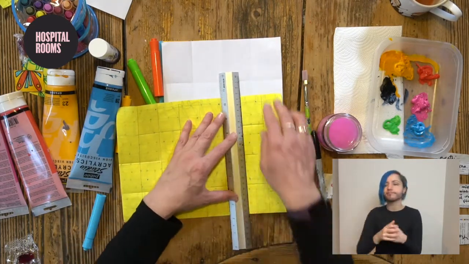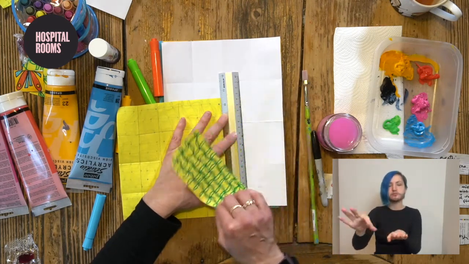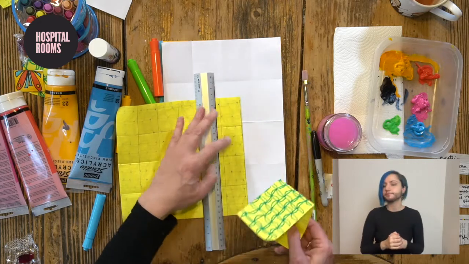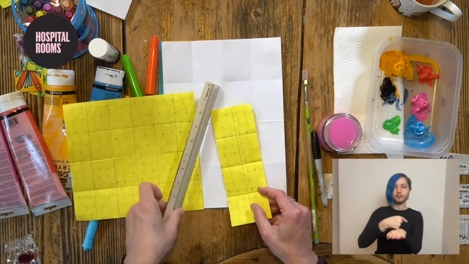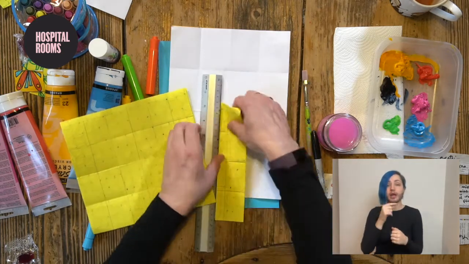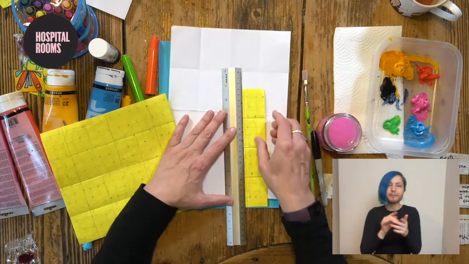So here, I'm going to use my straight edge ruler, and on the edge of that line, I'm pulling it against the straight edge, and I'm now able to cut. Well, we could do it this way, couldn't we? Although I can't see the line. So I'm going to put it back this way.